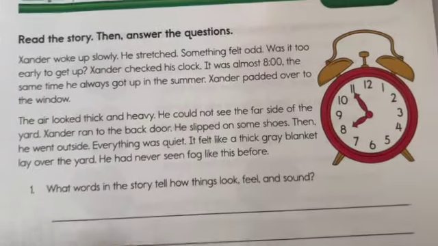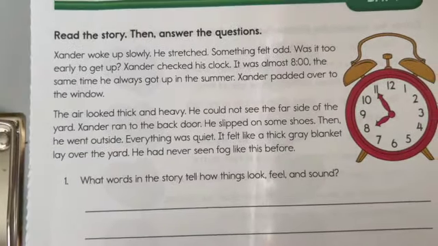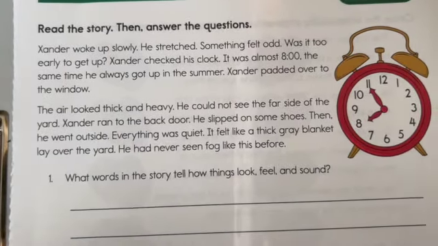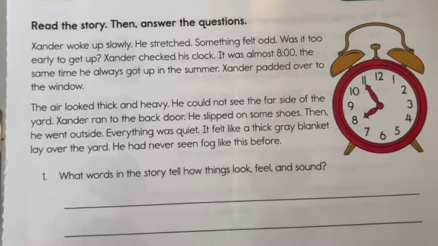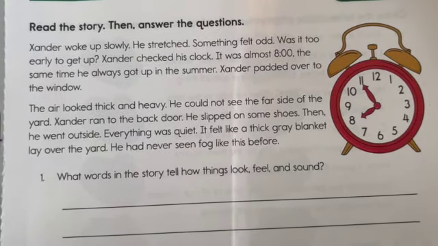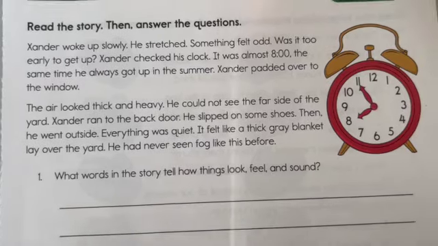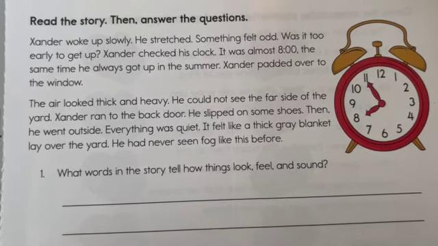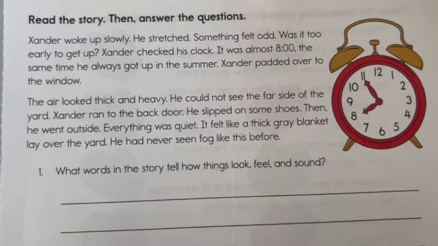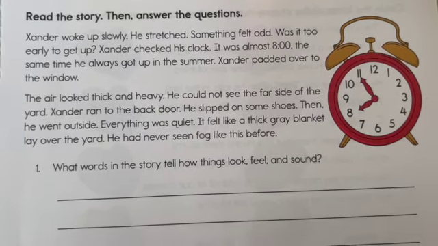All right, so here's another page here. It says, read the story, then answer the questions. Xander woke up slowly. He stretched. Something felt odd. Was it too early to get up? Xander checked his clock. It was almost 8 o'clock, the same time he always got up in the summer.